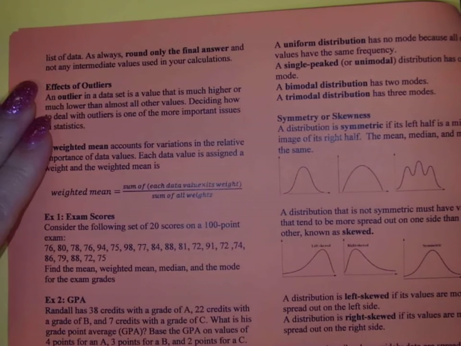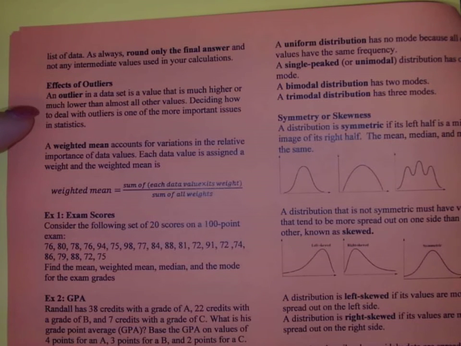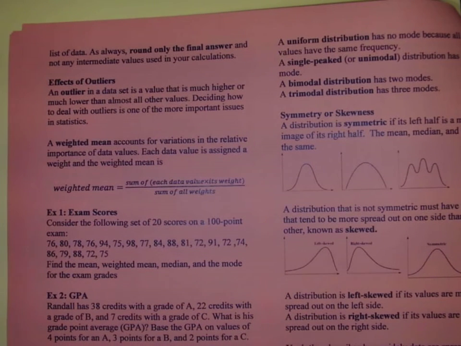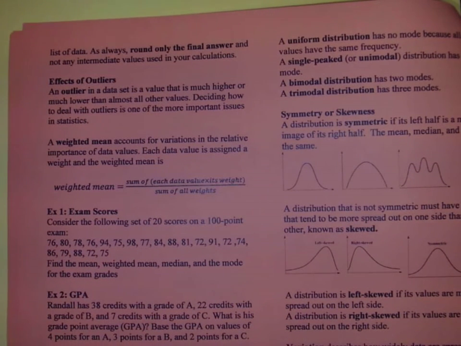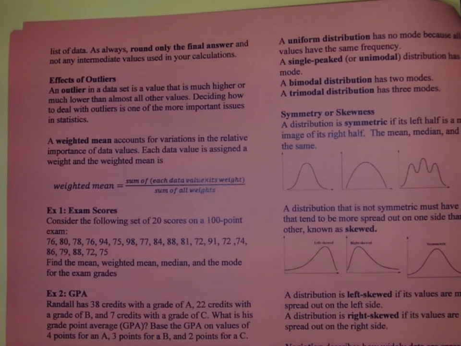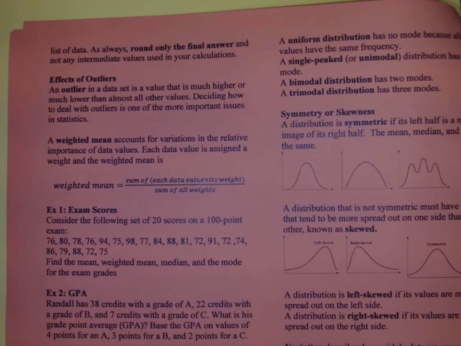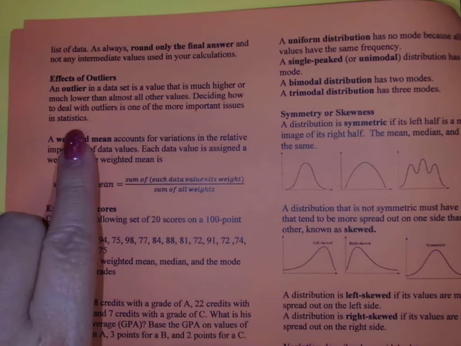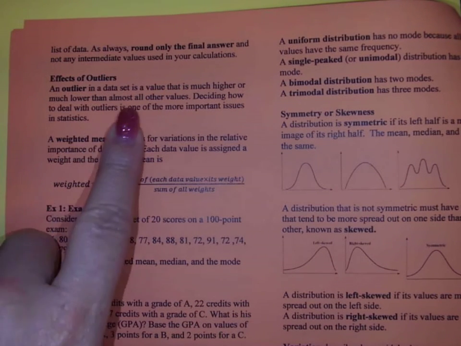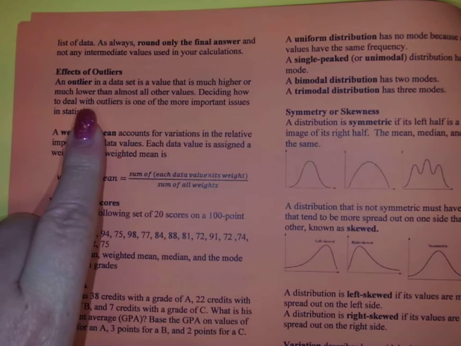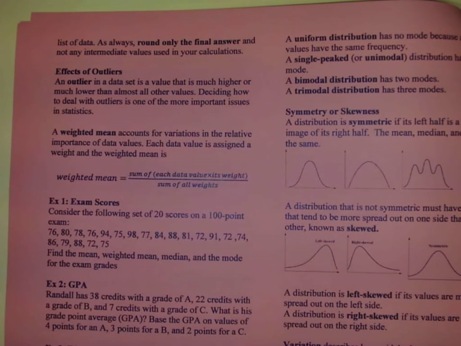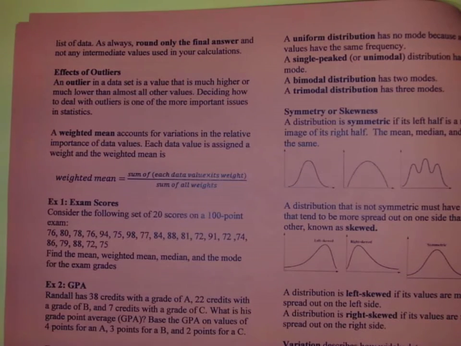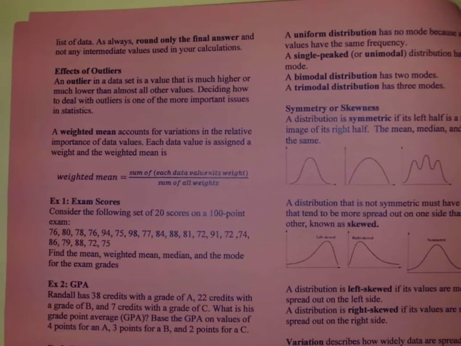We'll also look at the effects of outliers. An outlier in a data set is a value that's either much higher or much lower than almost all of the other data values. One thing you have to worry about is deciding how to deal with outliers. This is one of the more important issues in statistics. I'd maybe pay attention to that, just as a reminder, when we're coming up on test 2, watch for those kinds of wordings. These are one of the more important things.